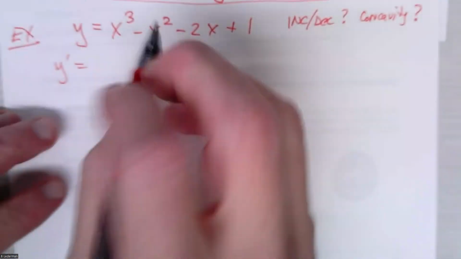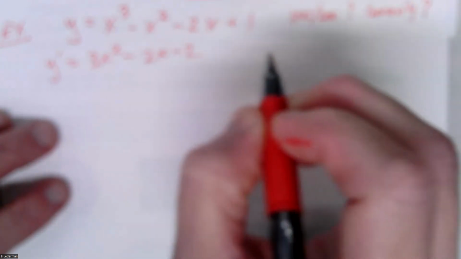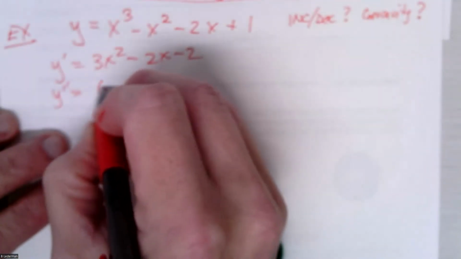So y prime, and I'm not going to do the first derivative test at all. I'm just going to do the second derivative test, which is nice. Anyway, y prime is equal to 3x squared minus 2x minus 2, and y double prime is equal to 6x minus 2. 6x, is that right?